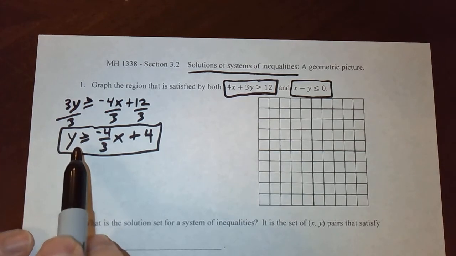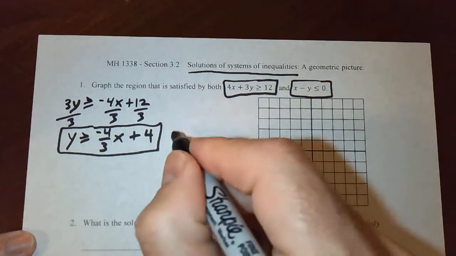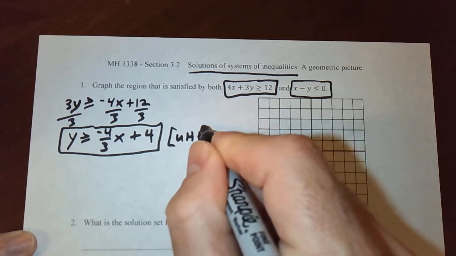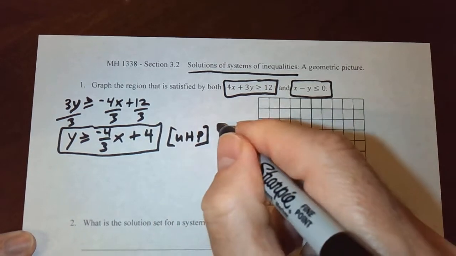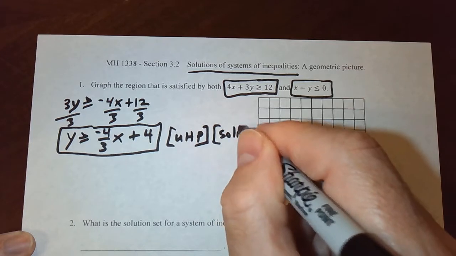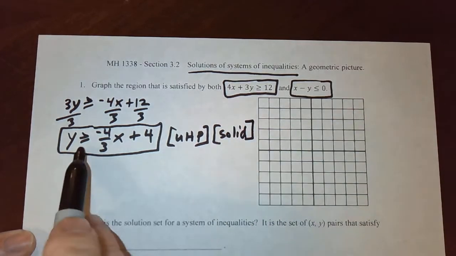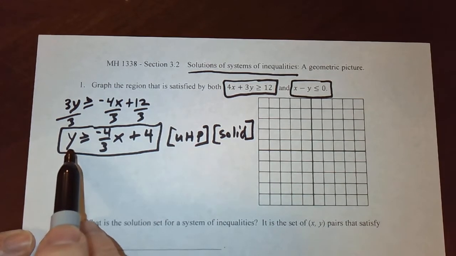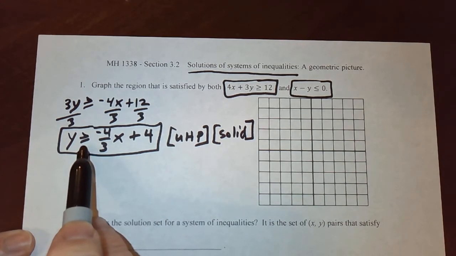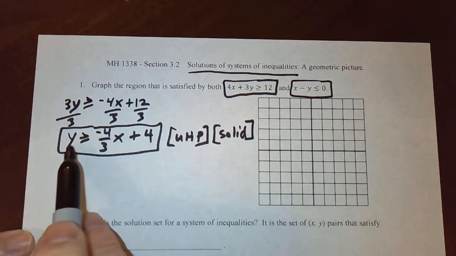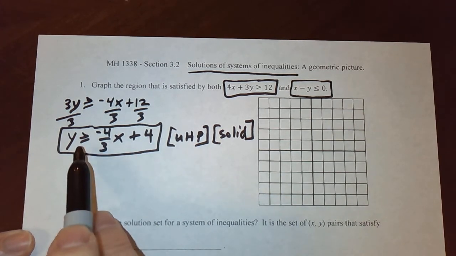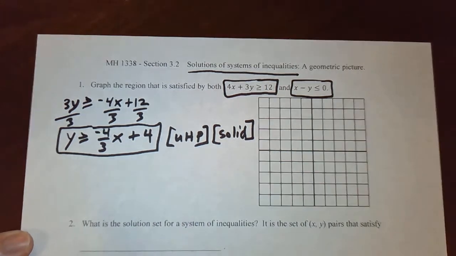So I have a greater or equal. That means I'm going to shade an upper half plane, and I'm going to use a solid line because it's got the greater than or equal. And again, the upper half plane comes from the fact that y is greater than or equal. If y is greater than or equal, we shade the upper half plane. Less than or equal or less than, we do the lower half plane.